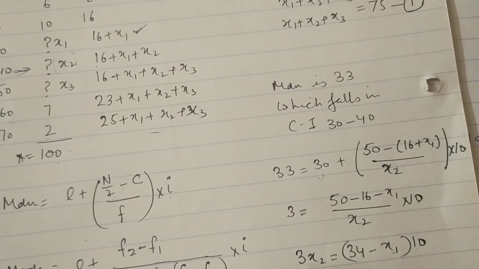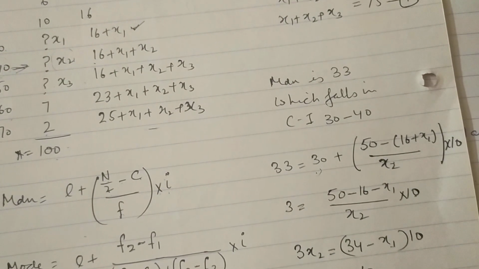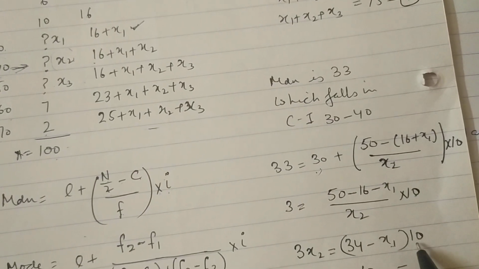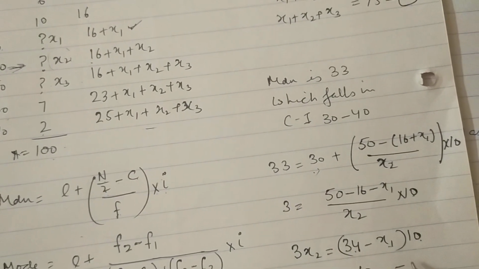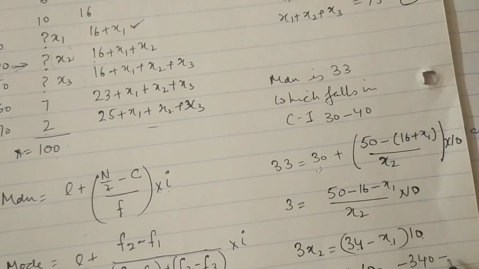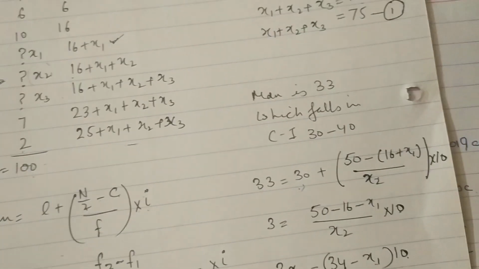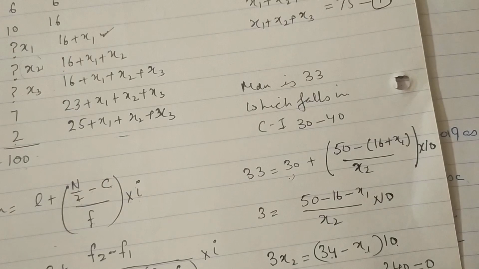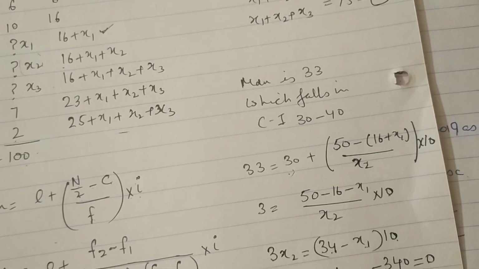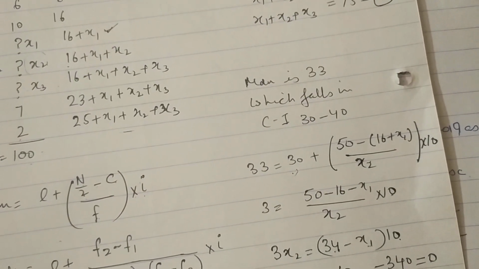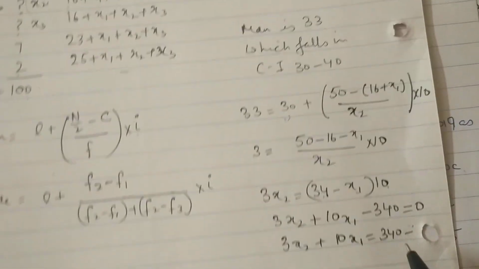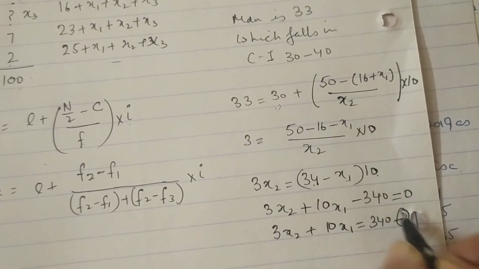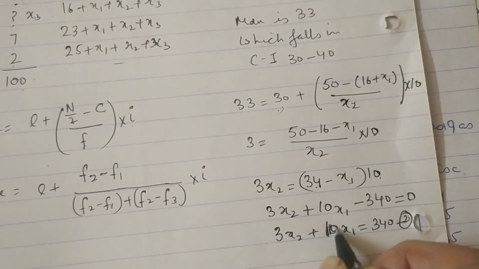When shifted to the left side it would be plus, and 34 into 10, 340. Or you can keep it on the right side also. So this is equation 2.